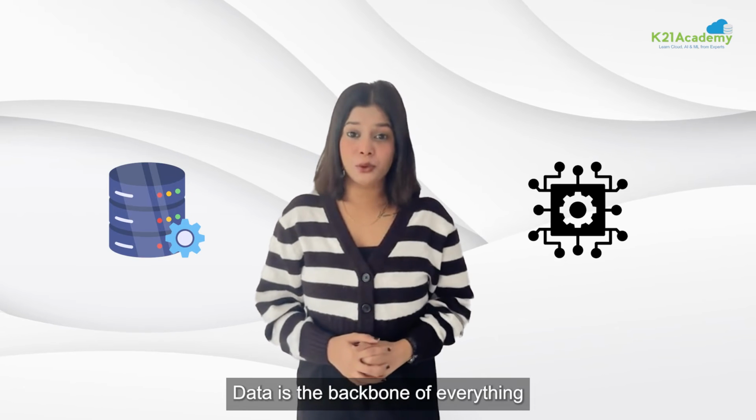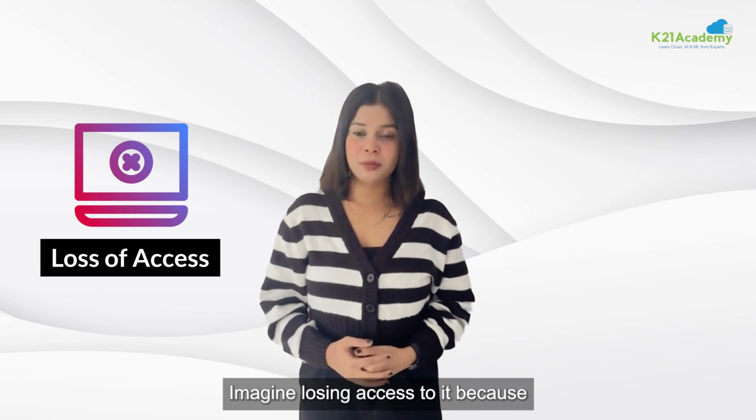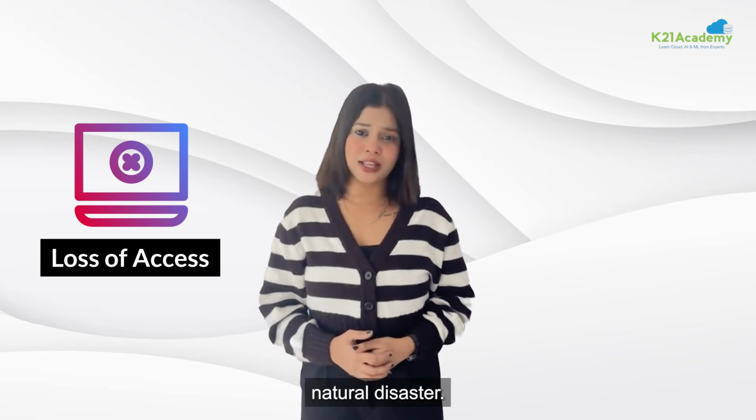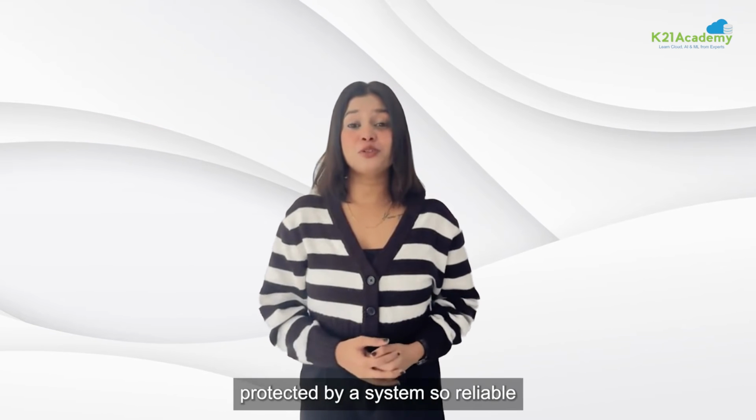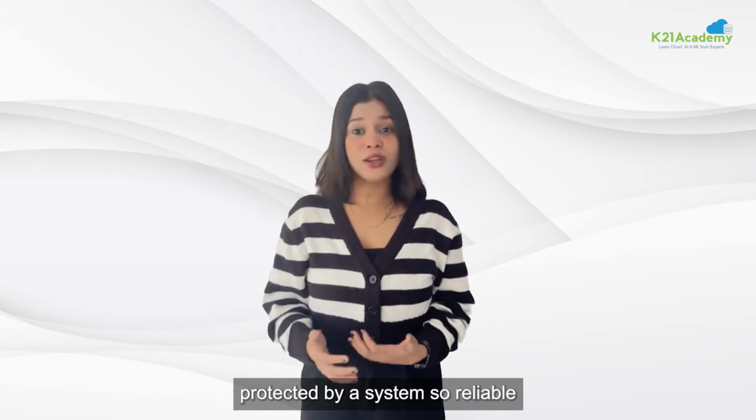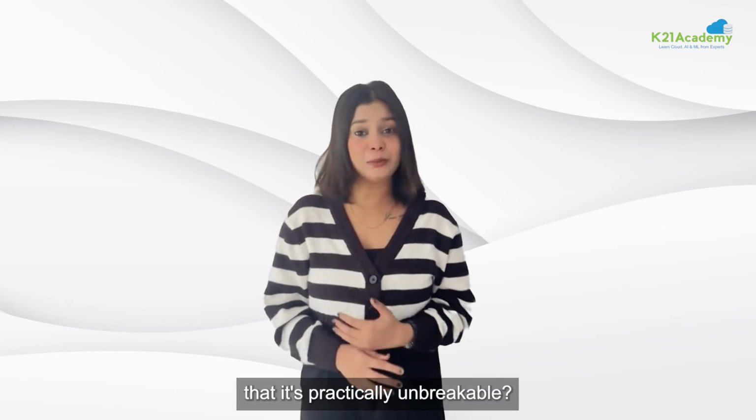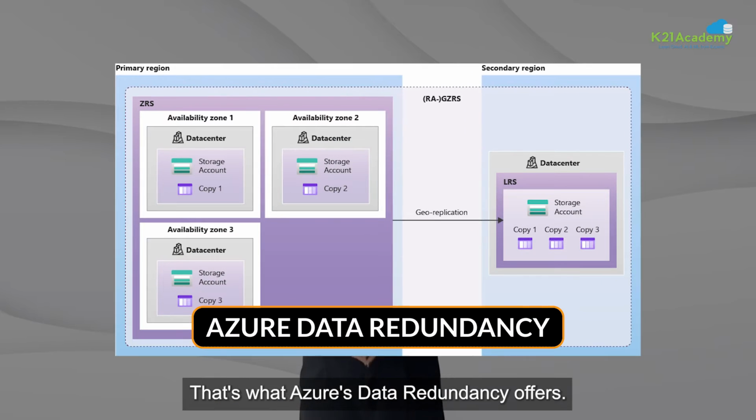Data is the backbone of everything we do. Imagine losing access to it because of a server crash or a natural disaster. Scary, right? But what if your data was protected by a system so reliable that it's practically unbreakable? That's what Azure's data redundancy offers.